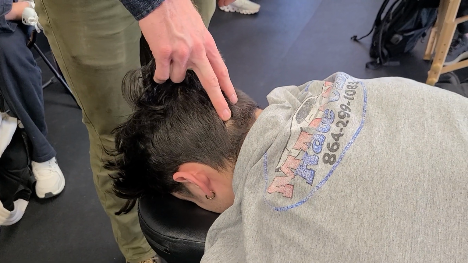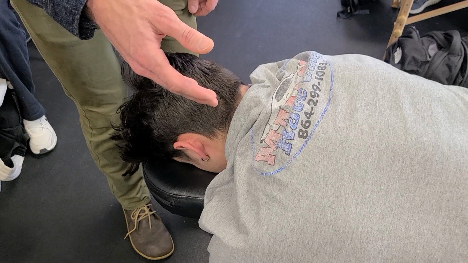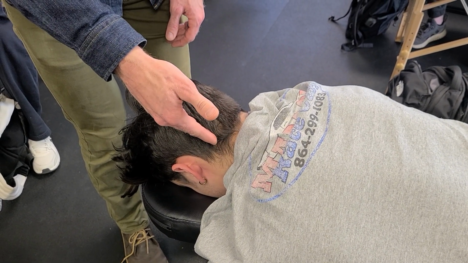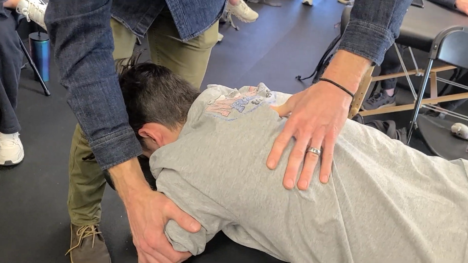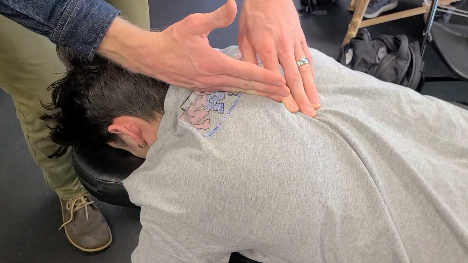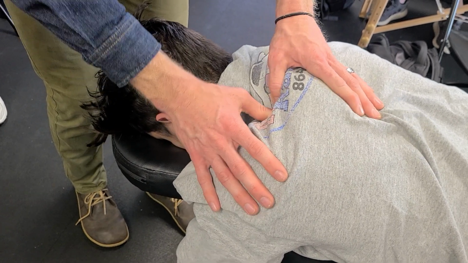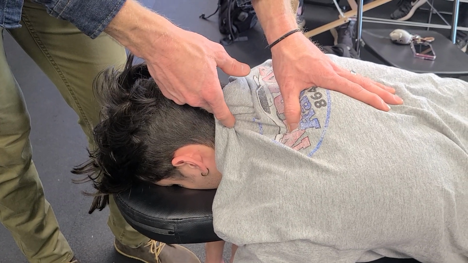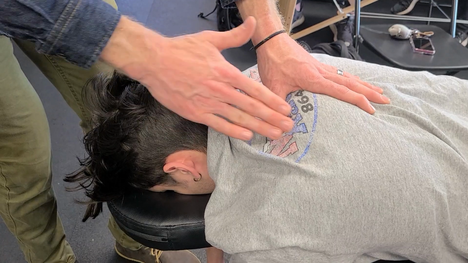Last one posterior here, we have the levator scapulae, which is going to go from the superior angle of the scapula to the posterior portion of the transverse process of the upper cervical spine. So here we have our scapula. Lift your arm up. If we palpate the border of the scapula all the way around, we get to the very top portion called the superior angle. That levator scapula is going to originate there, insert onto these transverse processes, and what it will do is extend the neck, but also laterally flex.